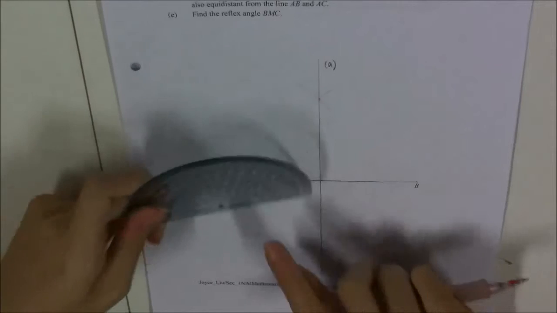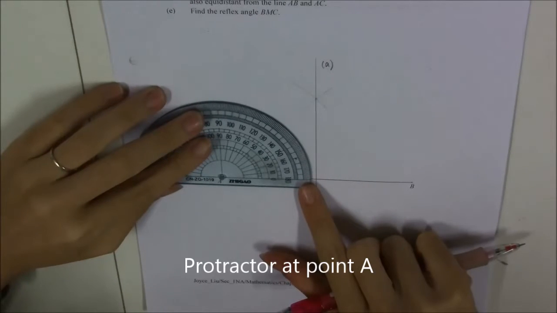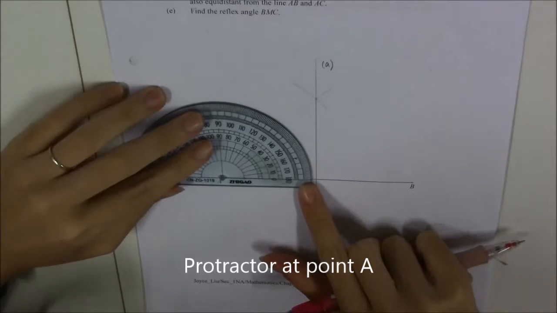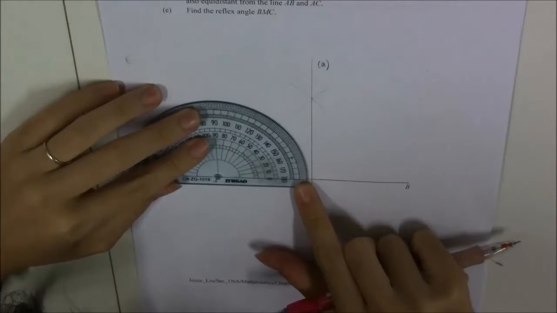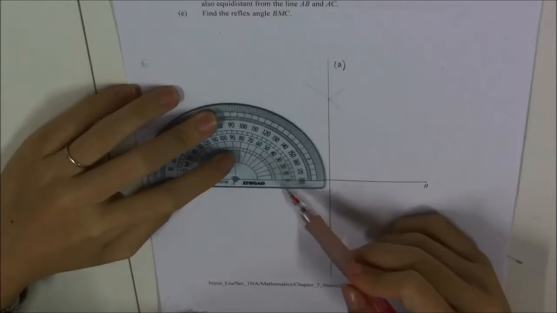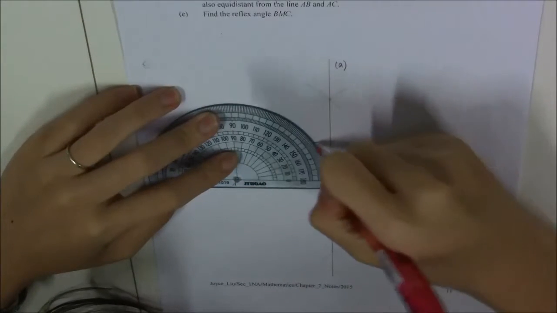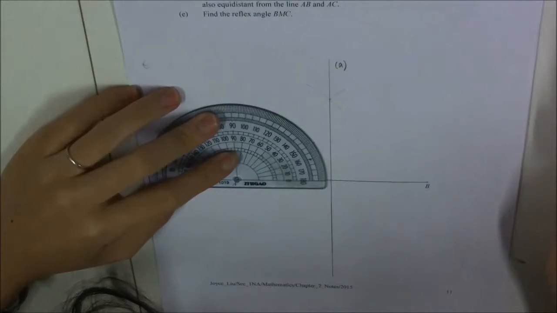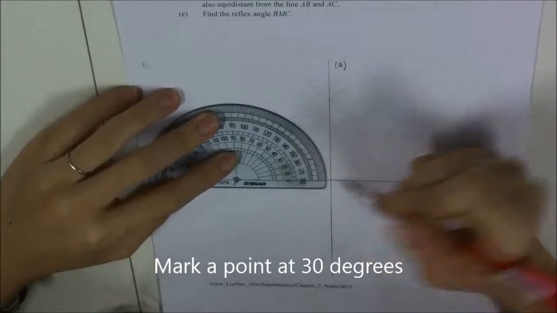Let's place the protractor at A, because A is the center letter, the vertex. Make sure it's exactly along the line, because you have already learned how to use a protractor. Read off 30 degrees. Take a look very carefully. Then you mark a point at 30 degrees, and we no longer need the protractor.